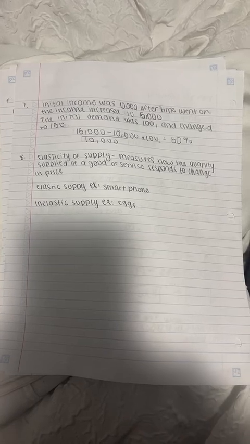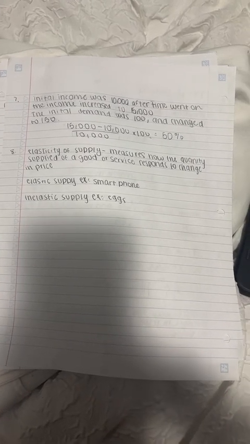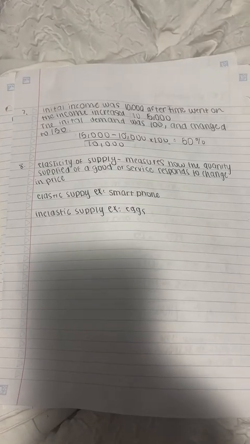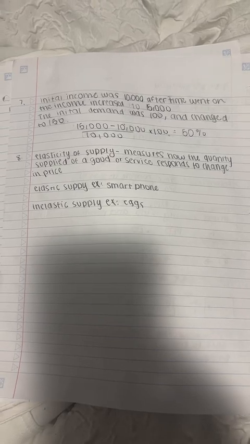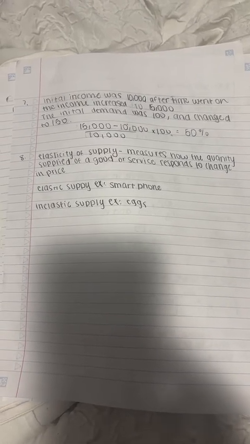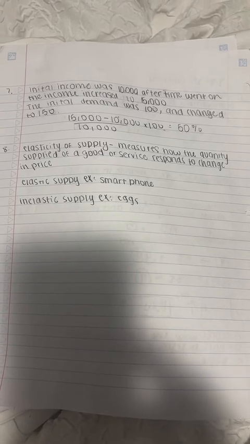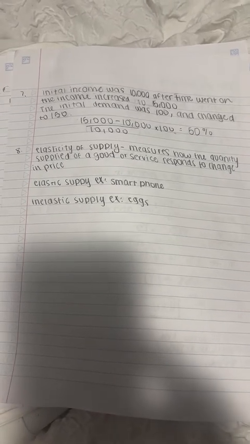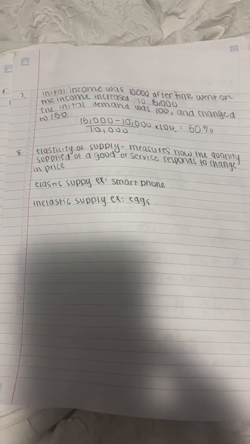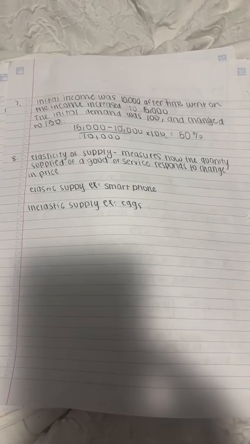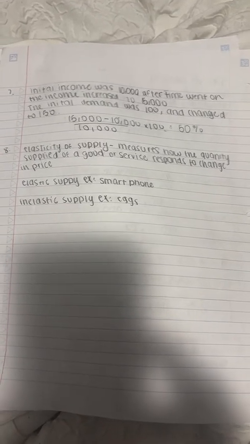Elasticity of supply measures how the quantity supplied of a good or service responds to a change in price. Two real-life products that have different elasticities when it comes to supply would be smartphones and eggs. Smartphones would be elastic because smartphone companies can ramp up production quickly in response to an increase, and eggs are harder to produce quickly in response to an increase, so that would mean eggs are inelastic.